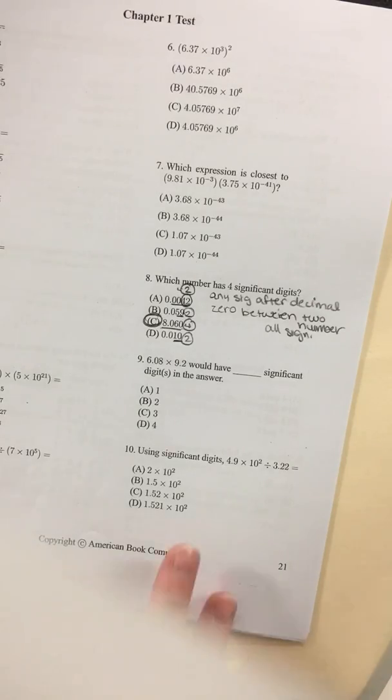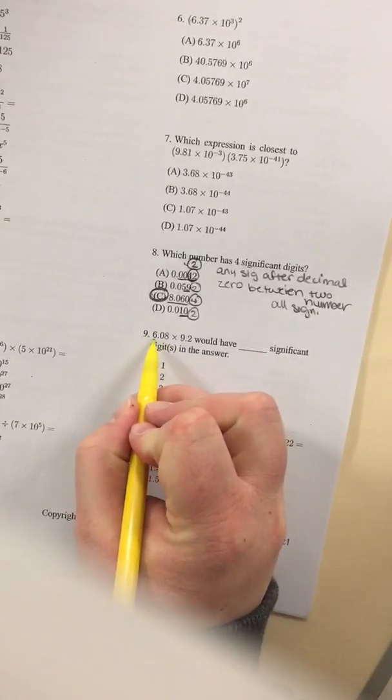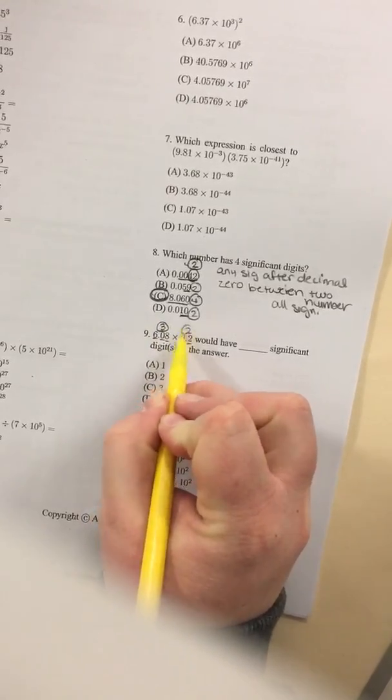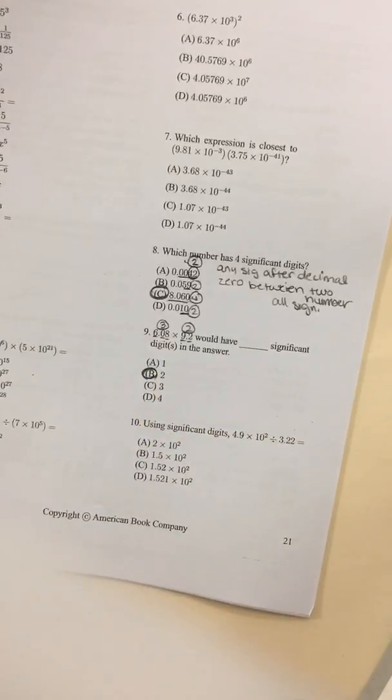Okay. Multiply these two. If you multiply them, how many significant digits in the answer? So when you're using significant digits and you're using an operation, you take the least amount. So this one has 1, 2, 3 significant digits. This one has 2. You take the least amount, which would give you the 2.